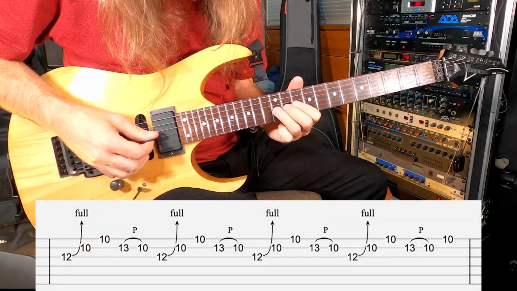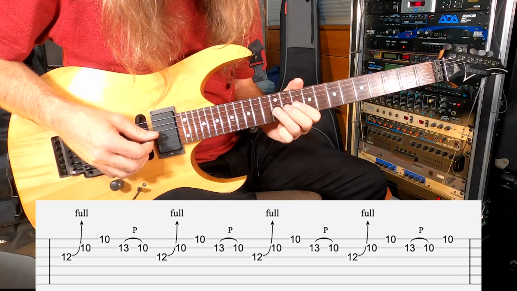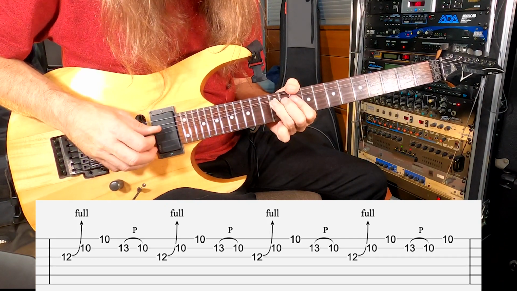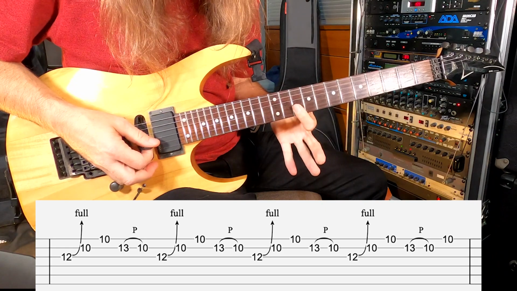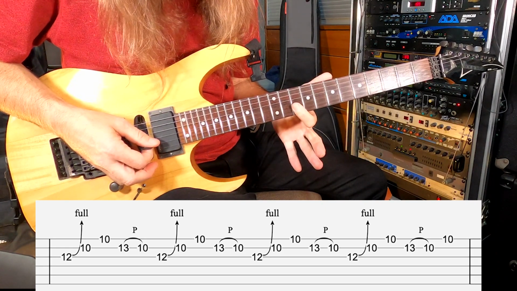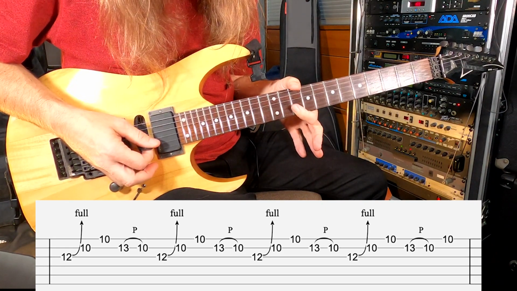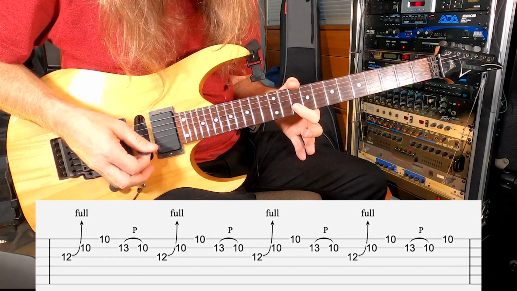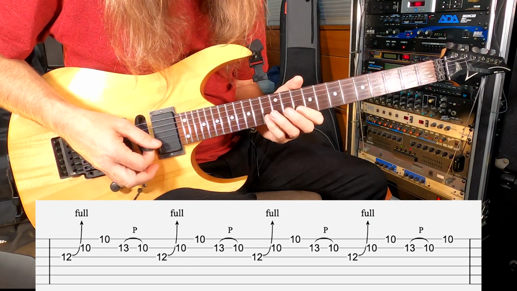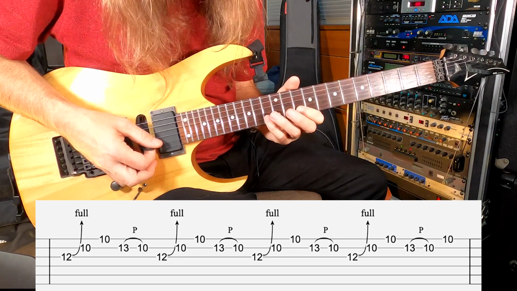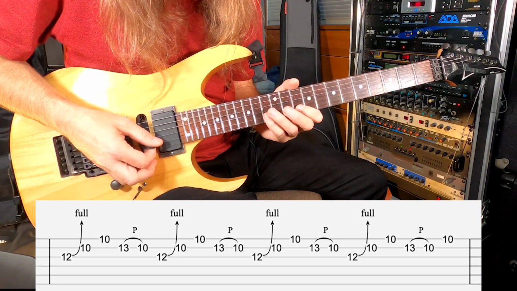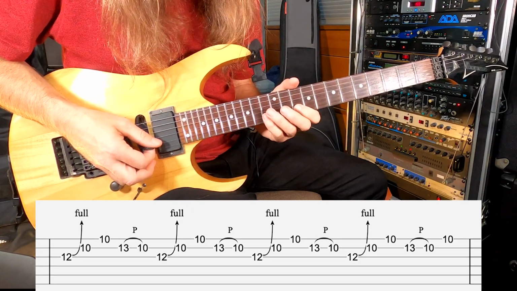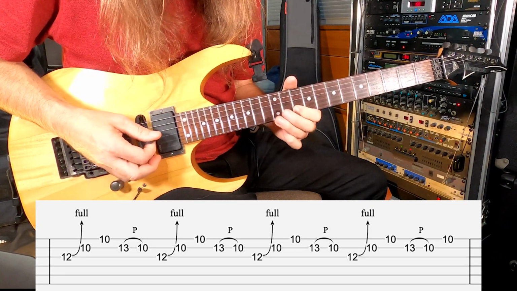So it's going to start on the 12th fret, G string, with a nice big bend. Next two notes are going to be the 10th fret on the B and E string, which are going to give you A and D. And the phrase is going to end with your pinky with this pentatonic kind of feel. It's going to be C and A on the B string. Here it is slow.